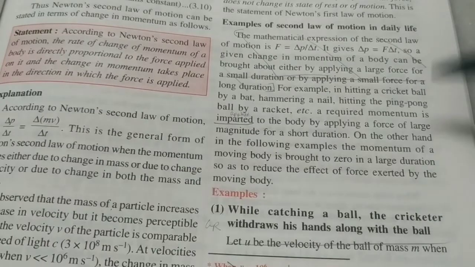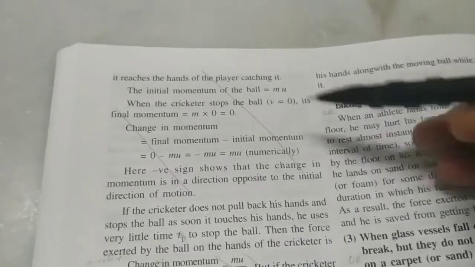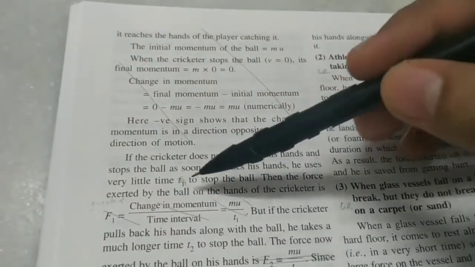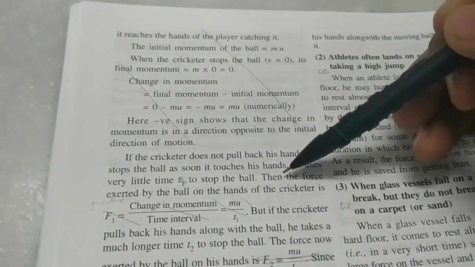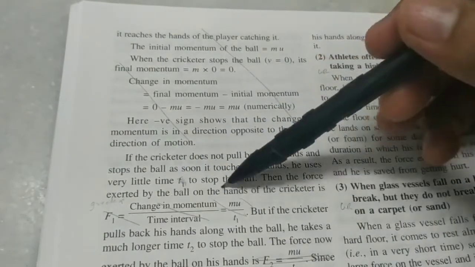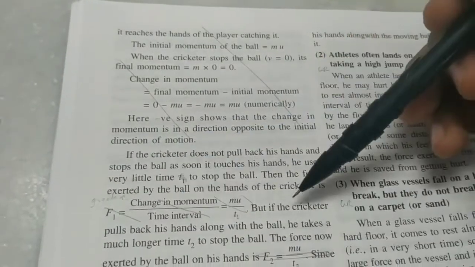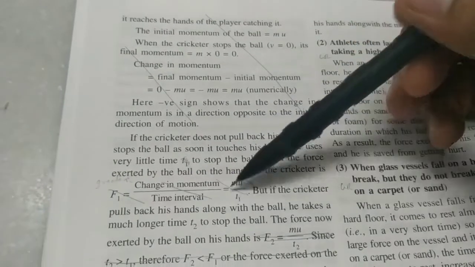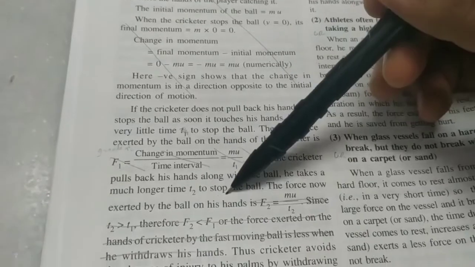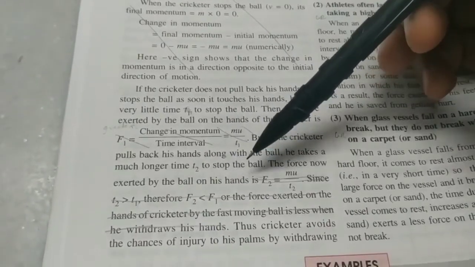hits your hand. Just mention that when the time is very little, the force exerted by the ball on the hands of the cricketer is greater. But if he pulls back his hand, the time taken is much longer, then the force exerted by the ball is lesser.